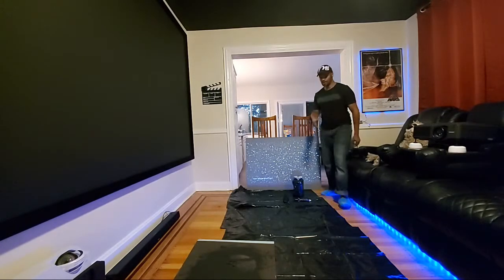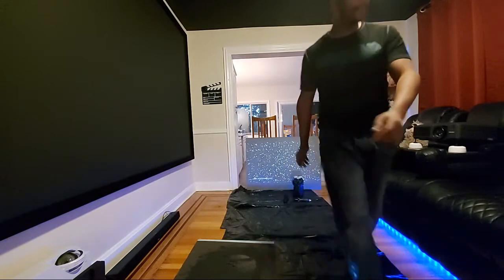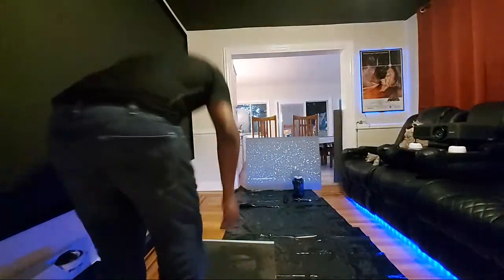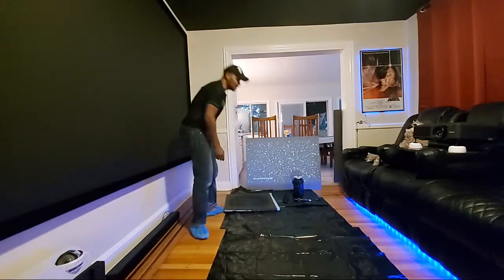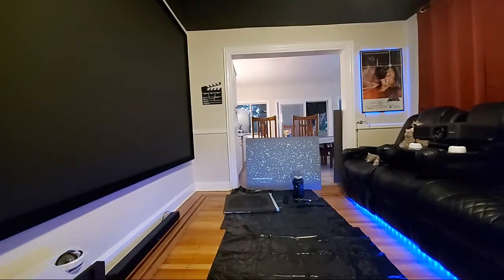So we got the roller. This is what I use for a paint pan right here. There's a flat piece of styrofoam. But like I said, show or no show, it doesn't make a difference.